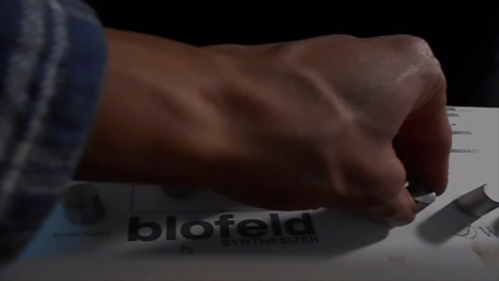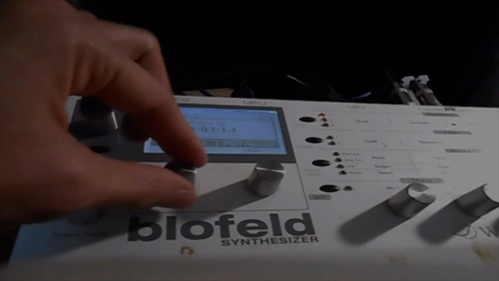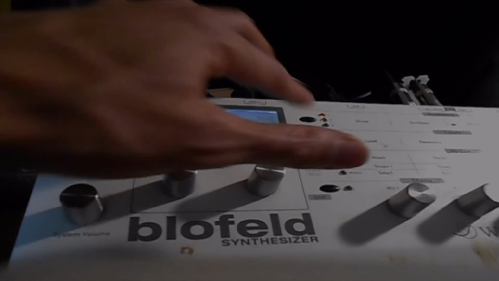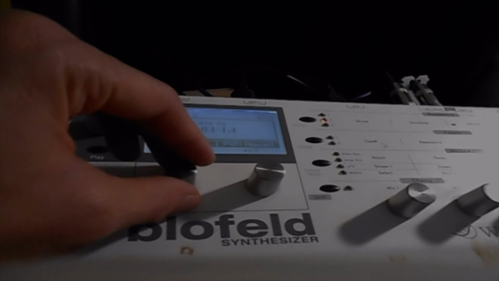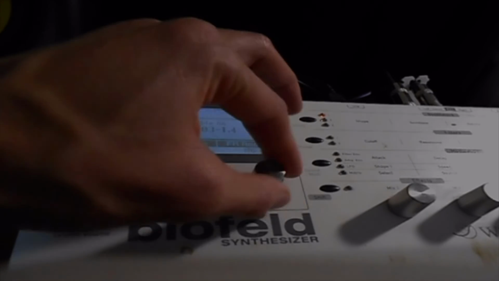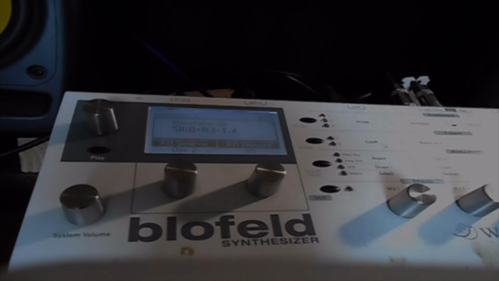You can get a lot of noise with this type of stuff. Turn to sizzle. This is a very noisy tape.